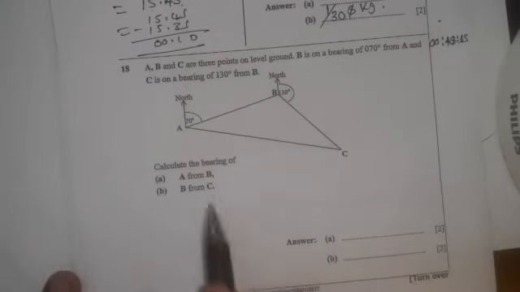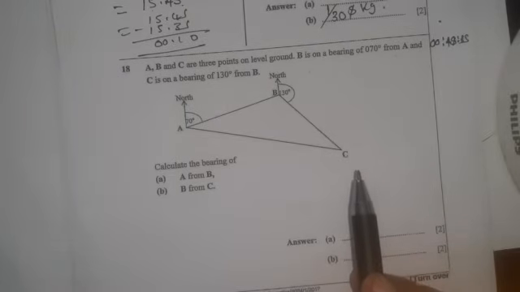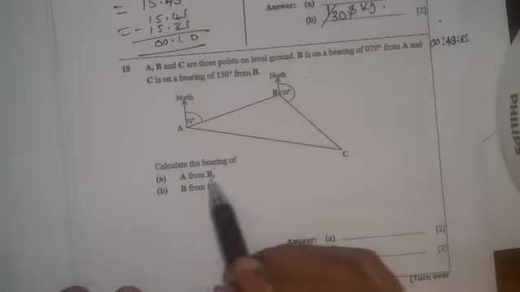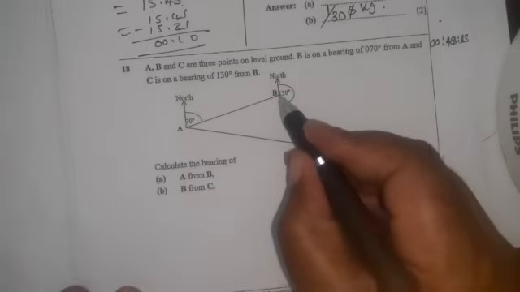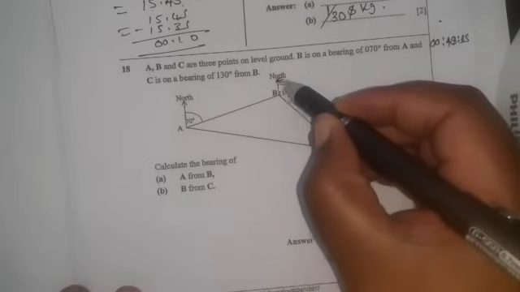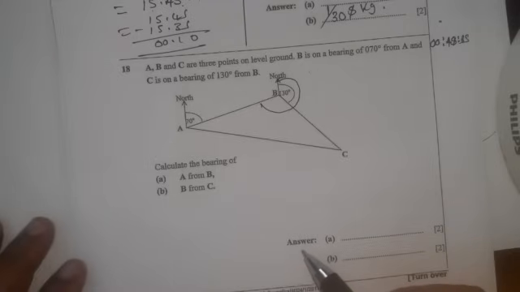Let's find the bearing of A from B. A from B, you go to B here and move from the north pole in a clockwise direction. This is what we want. That is the bearing that is needed.